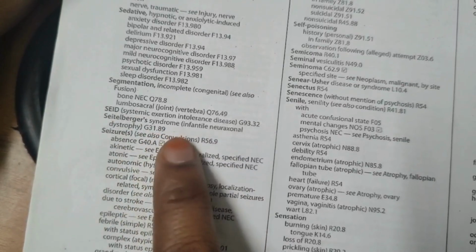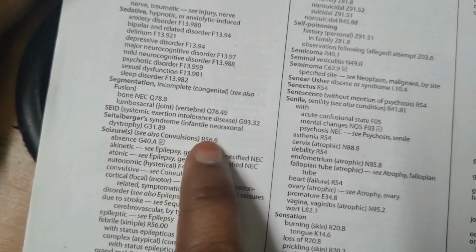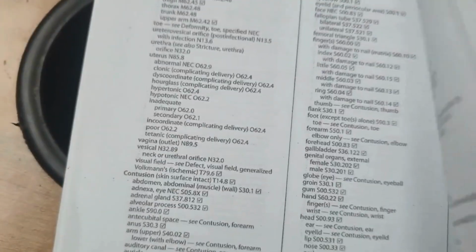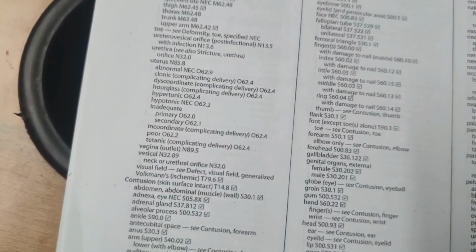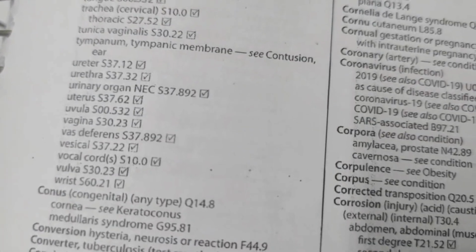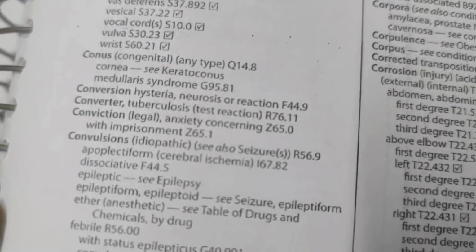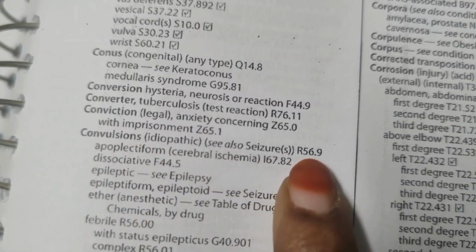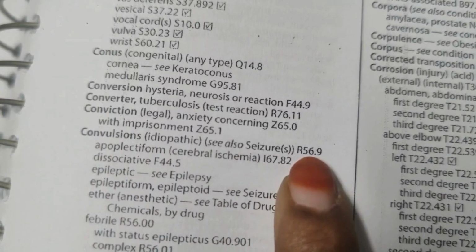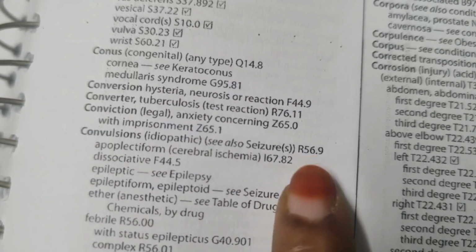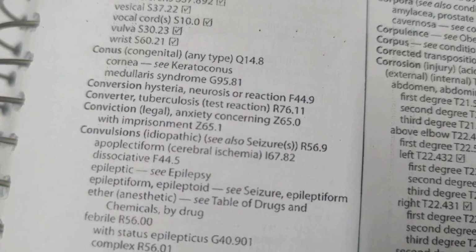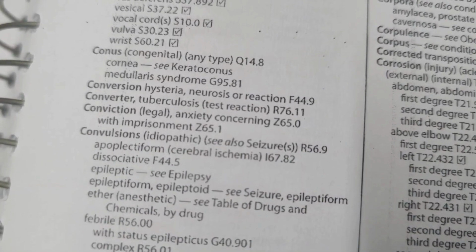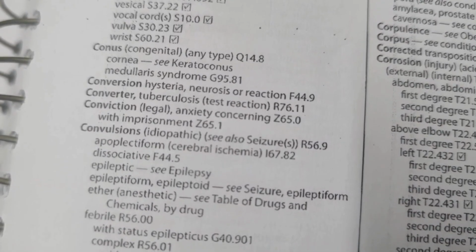We'll find out whether beside convulsions we also have the same code or not. If you look at the word convulsions, what they have documented is the same code, R56.9. In a simple way, the "see also" convention will give you alternative ways to find a code.